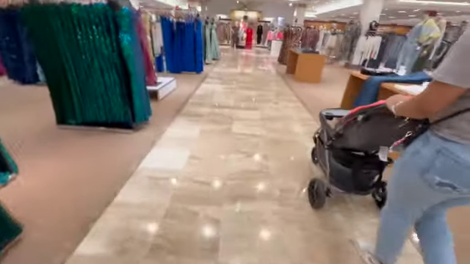Yeah. Drip check. With the LV drip check.